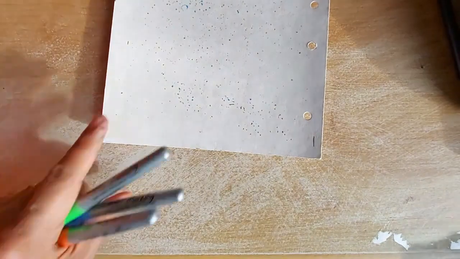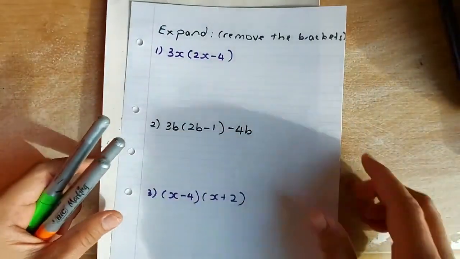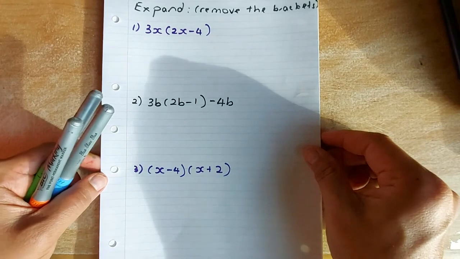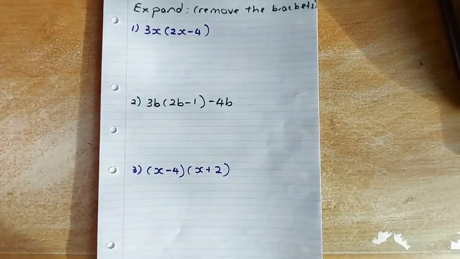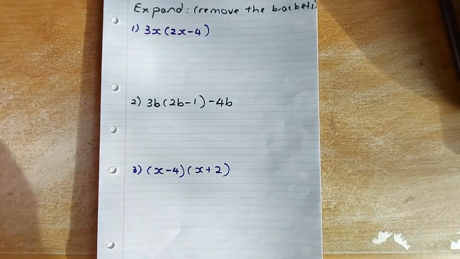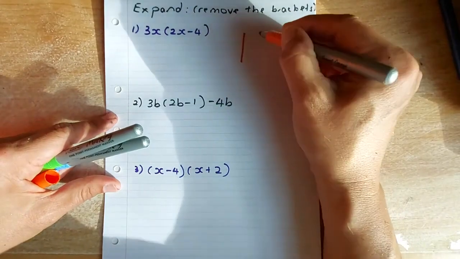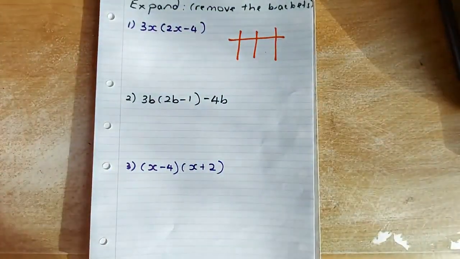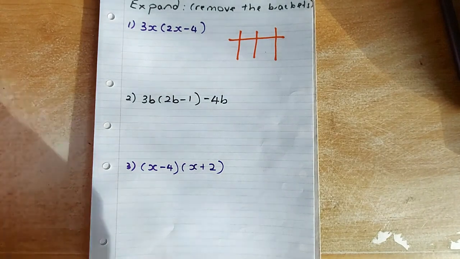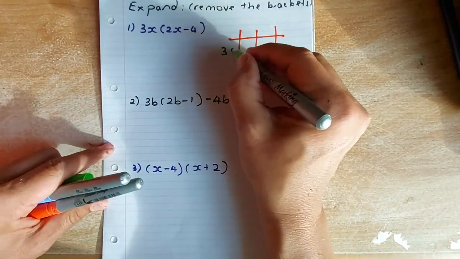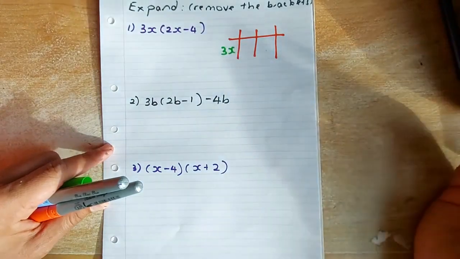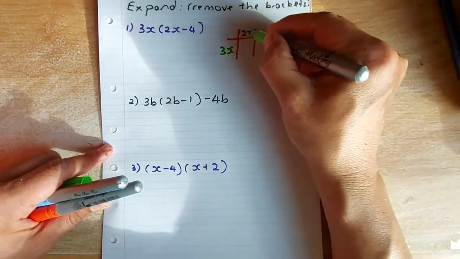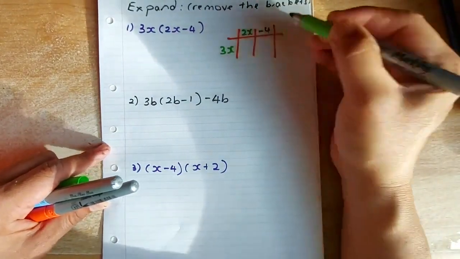Okay, we'll proceed. Now we are going to do expanding. Expanding in algebra means to remove the bracket. So the best way to do expanding is to do the grid. So to do the grid, we just draw a grid. And we're going to put numbers in there. So the first number we're going to put is 3x, because the 3x is there. So 3x, and then 2x over here, and then minus 4 on that side.